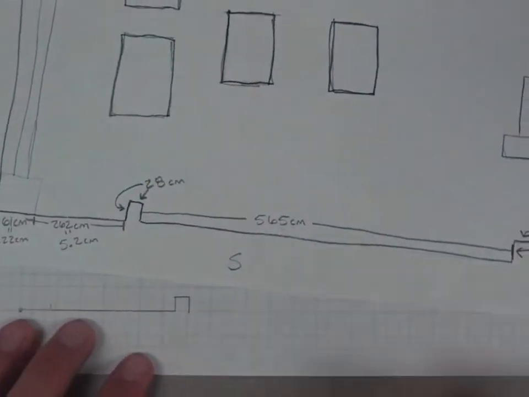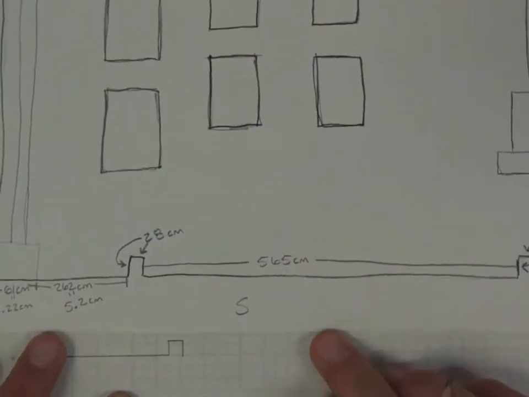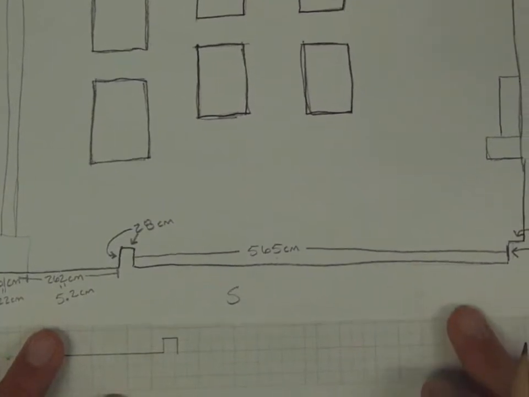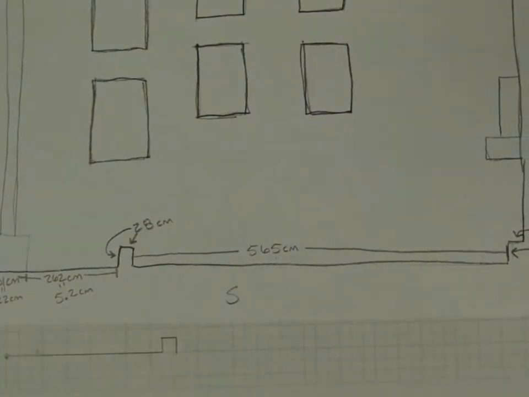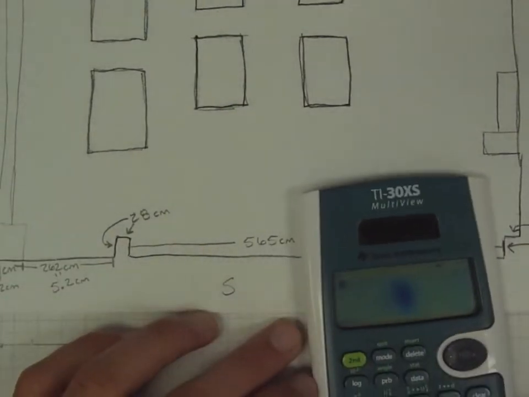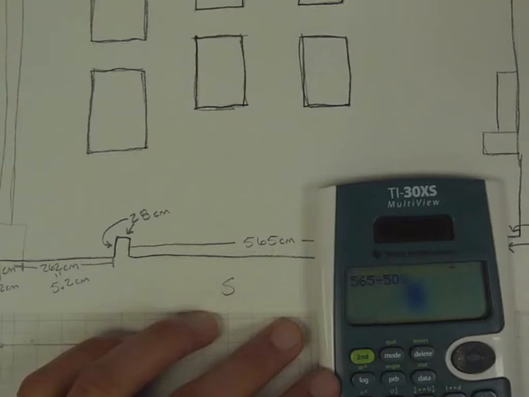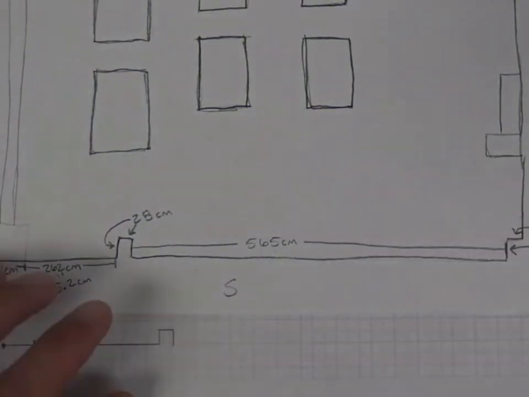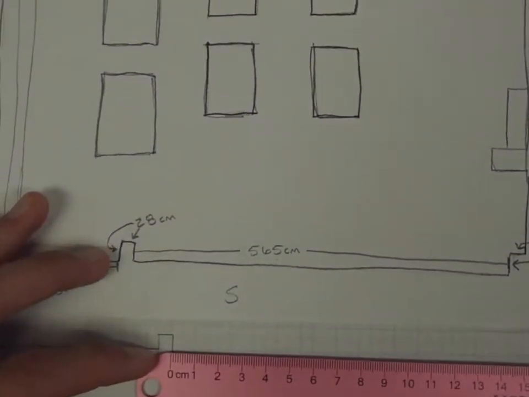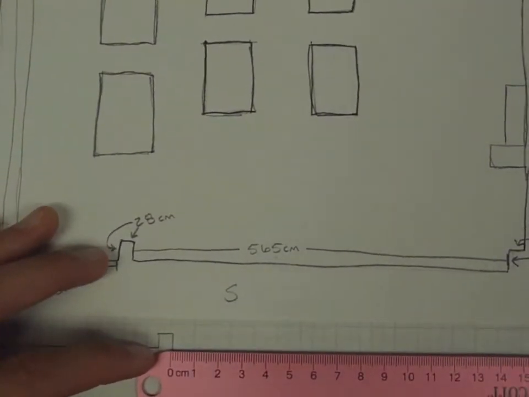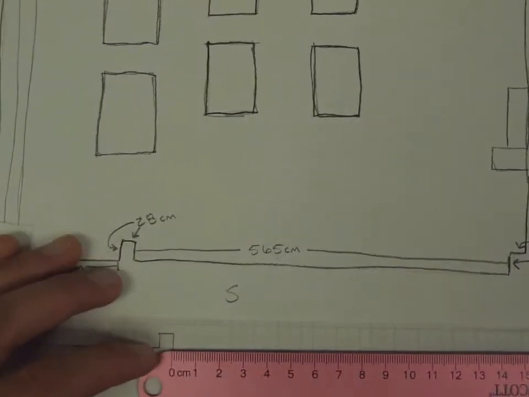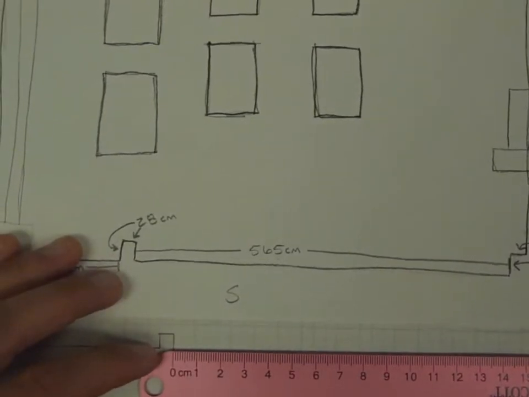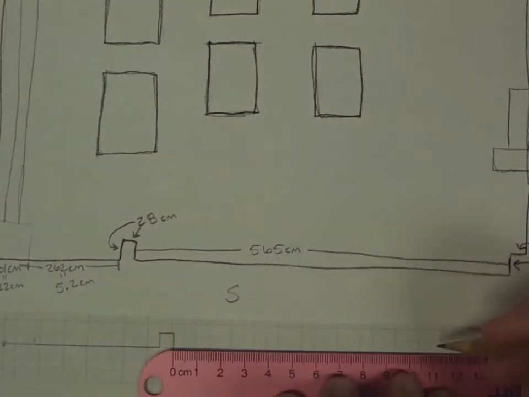Okay, and now I'm back to the wall, and now this next measurement is 565 centimeters all the way to that beam thing that's sticking out of the wall. So again, I go back to my calculator and I do 565 divided by 50, and that's 11.3. So then I'm going to take my ruler and I'm going to use 11.3 centimeters to draw a line. 11.3. Let me line it up because, and again, when we're doing this final draft, you want it to be nice and neat. So 11.3 would be right there.